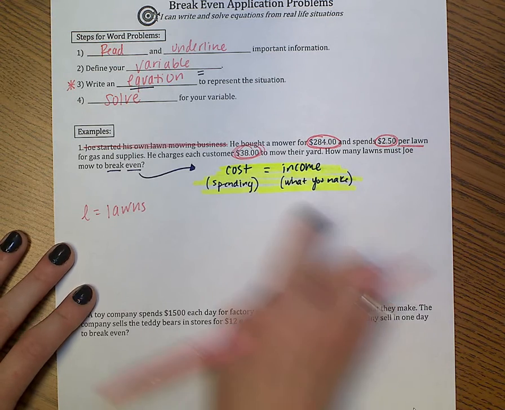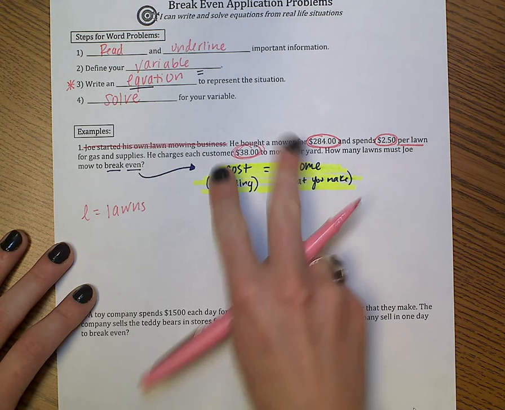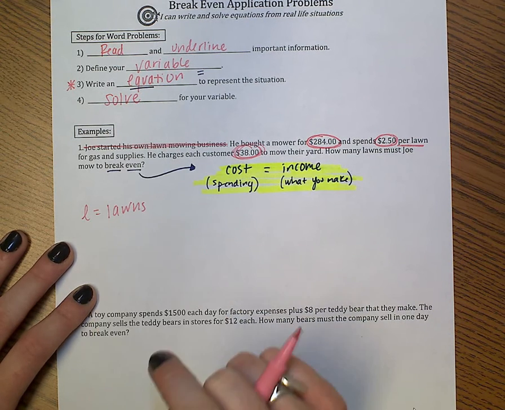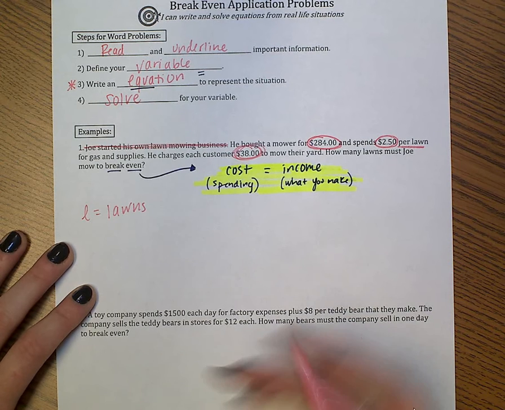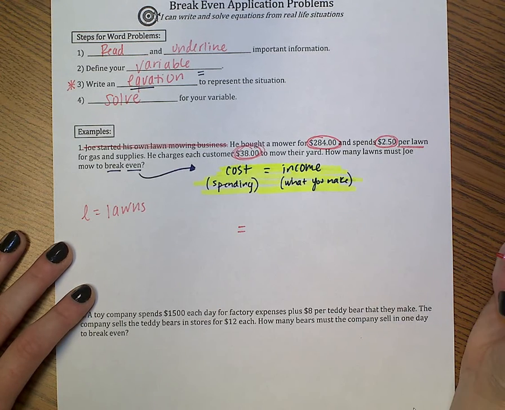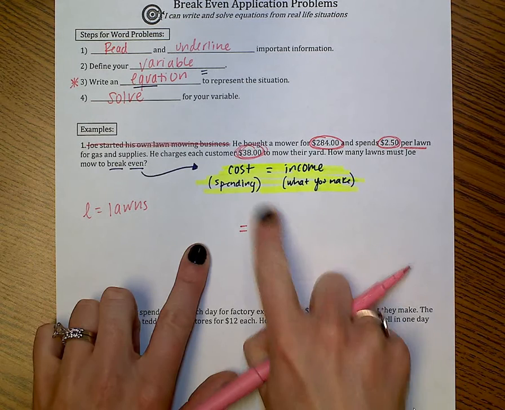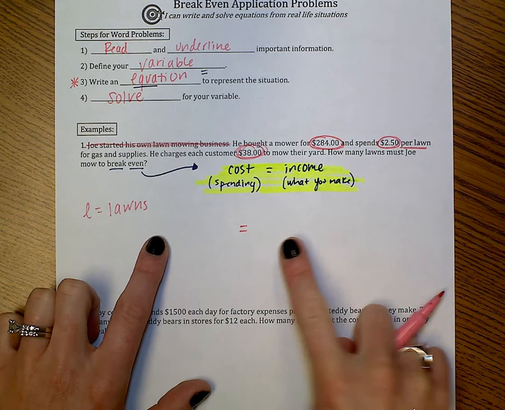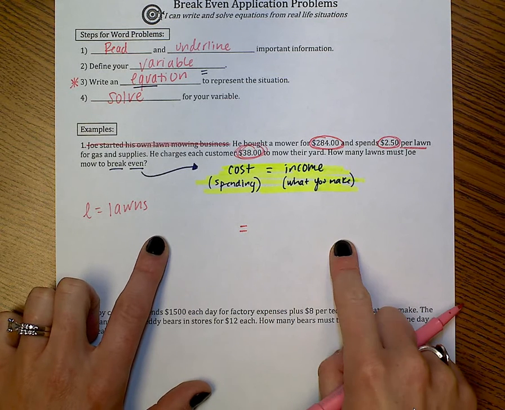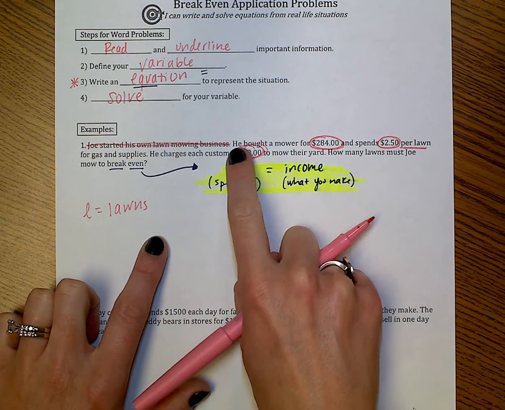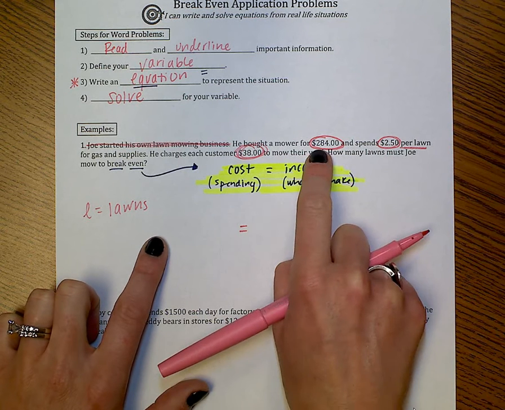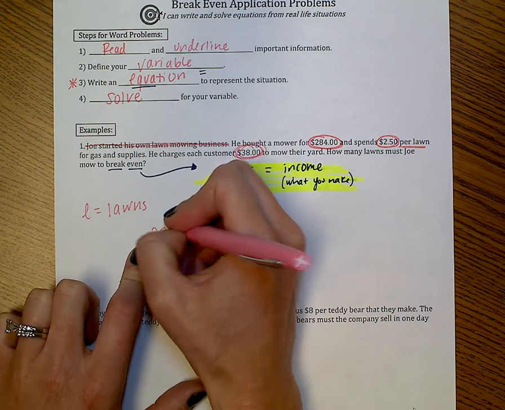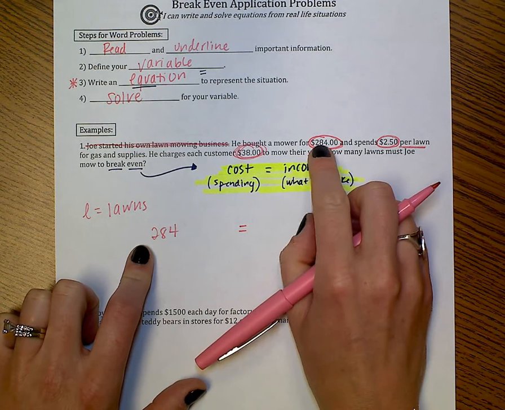Now I've got to write my equation. I've got to put all the numbers and the variable together with an equal sign to represent this situation. I'm going to use my setup. I know I have to write his costs on one side and how much he makes on the other. The sentences are breaking this up. So Joe bought a mower for $284. That's a cost. He went out to the store and bought that with his own money.